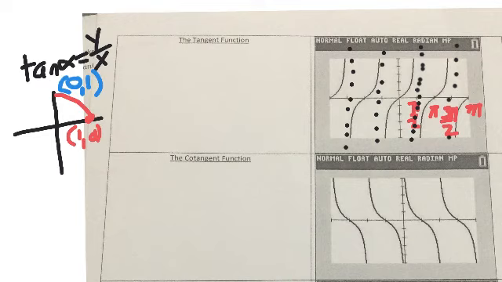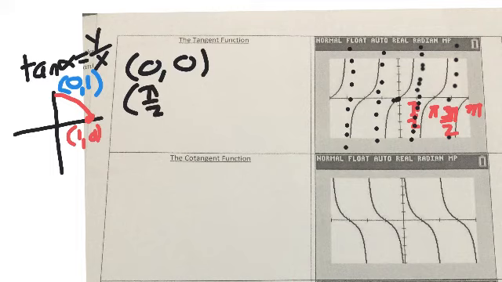When we graph them, we're going to use critical points. This is one that's kind of odd to work with because your critical points are not that great. When my x value is 0, the y value is 0. That's the first critical point. Then my next critical point is at pi over 2.